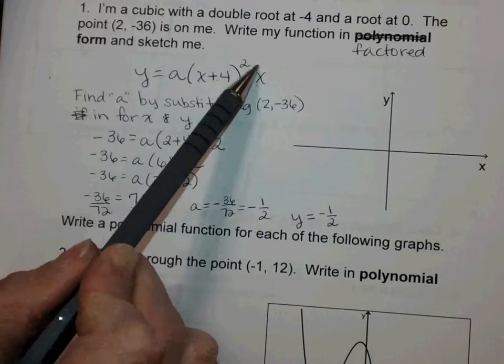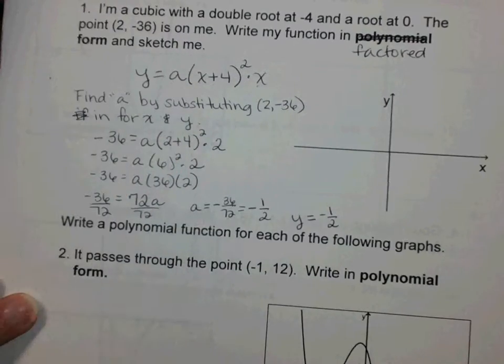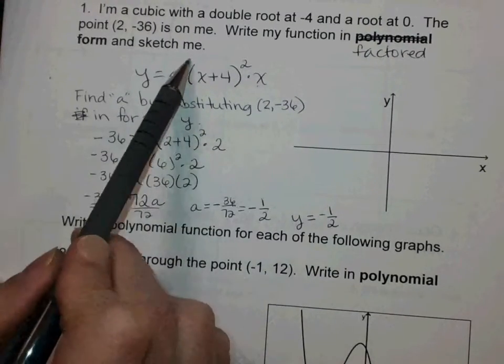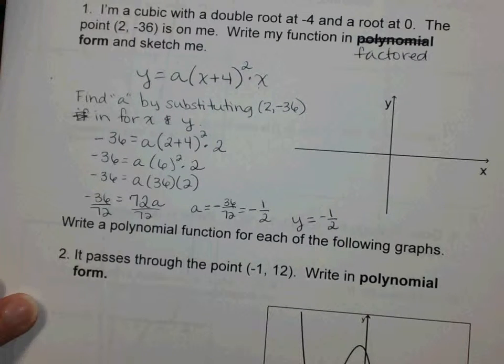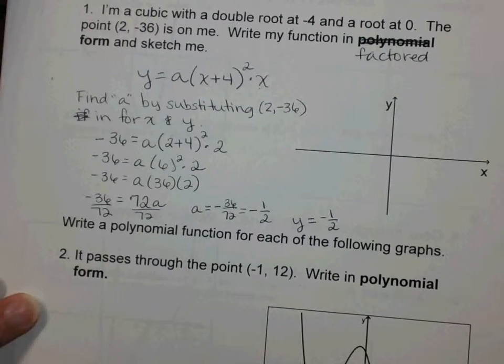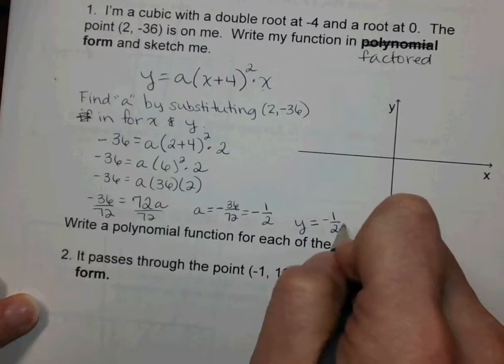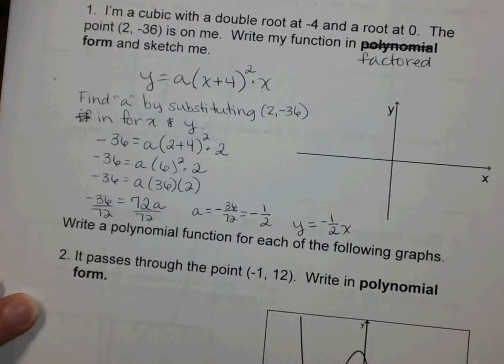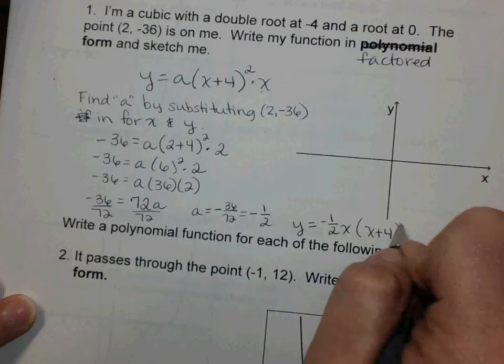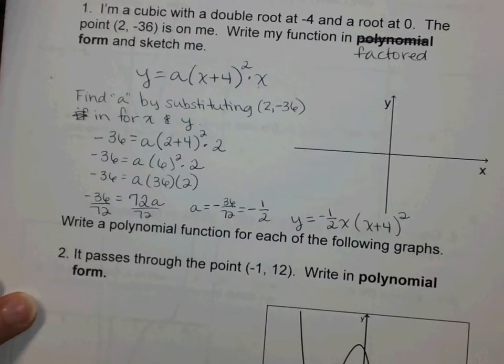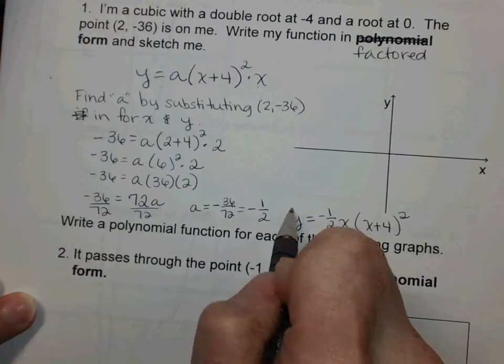I'm going to move the X in front just because that's the correct way to write it, but if you were to leave it exactly the way we have it written here, the X plus 4 squared times X with the negative 1/2, that would be absolutely correct. Okay, it's fine. It bothers me to have that X out there at the end. So I'm going to put it here. And then I'm going to put X plus 4 squared right next to it. This is my equation.